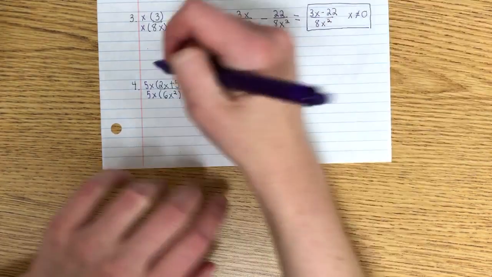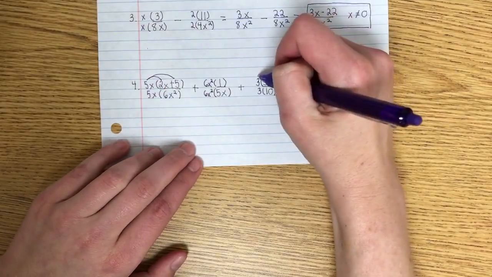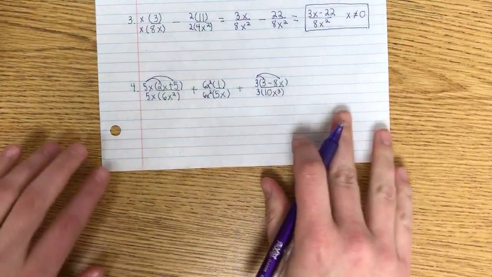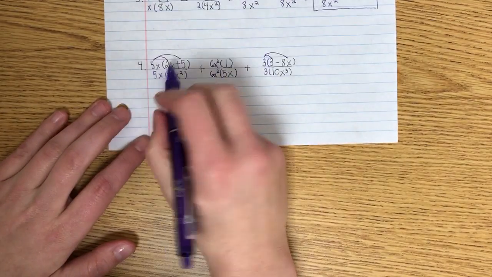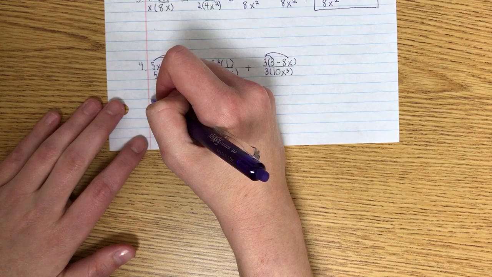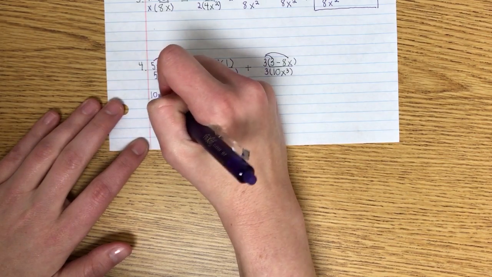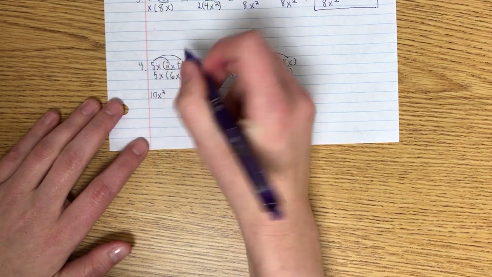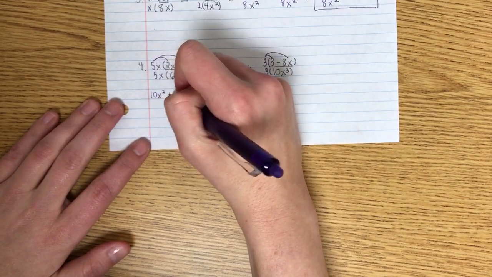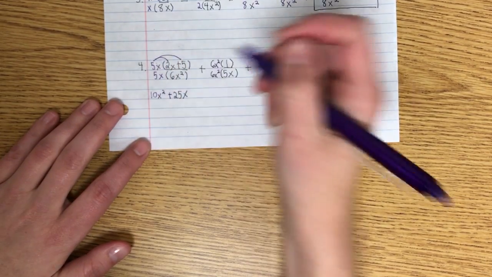Now here you've got a lot of binomials, so you definitely want to make sure you don't forget to distribute. So I'm just going to come below. So 5x times 2x is 10x squared. Okay, so 10x squared. 5x times 5 is 25x.